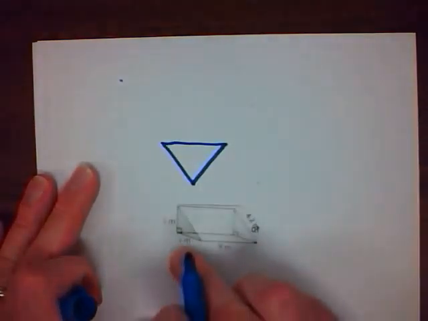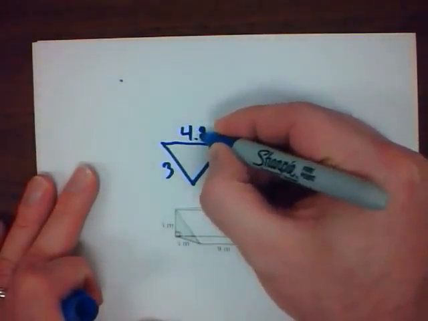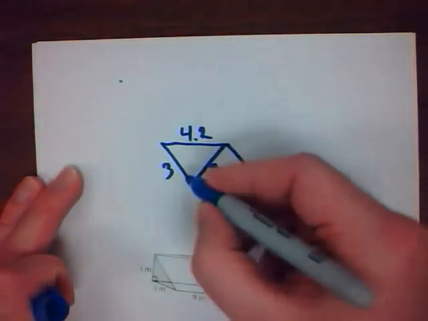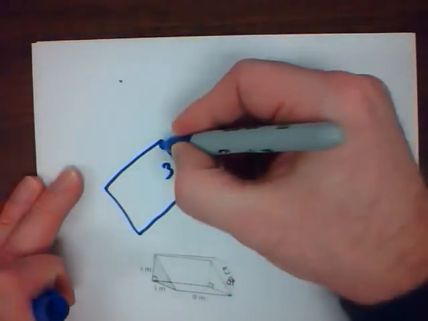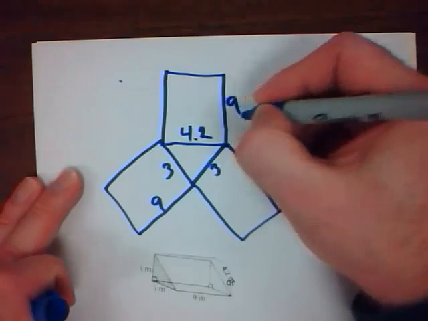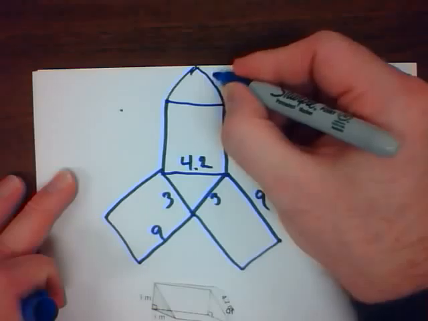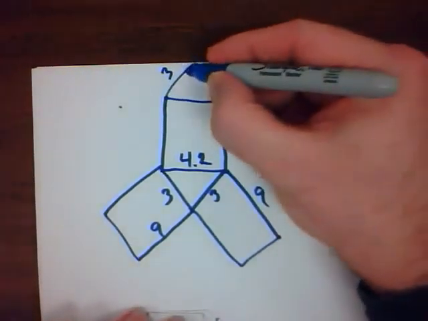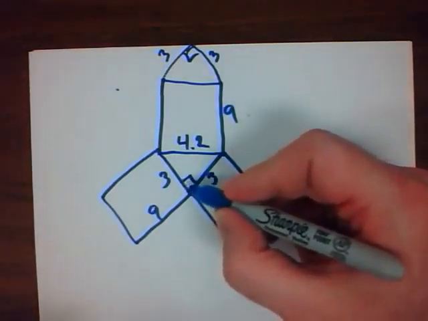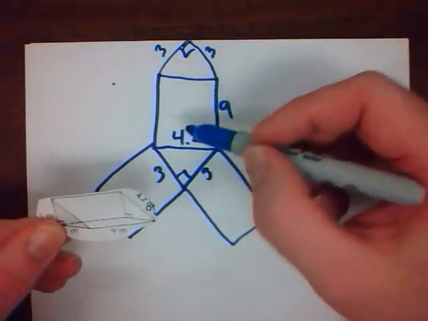So there's my triangle that's on the end. This is 3, this is 3, and that's 4.2. These are going to be 9, so I'll draw at least this is 9, that's 9, and that's 9. And then again up here I'm going to have another triangle, and those will be 3 by 3. I'm putting in my right angle symbols to make sure I realize that these are right angle triangles. And this is what I have to work with.